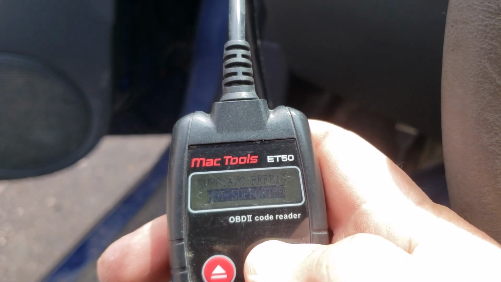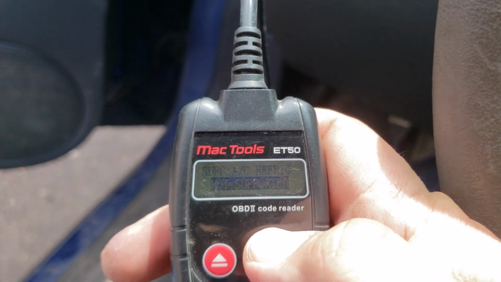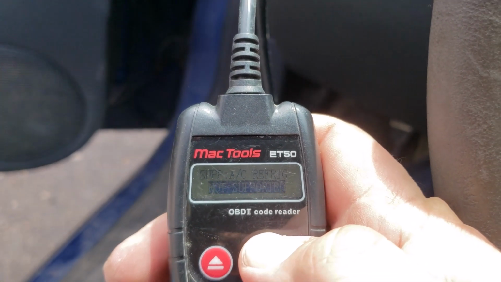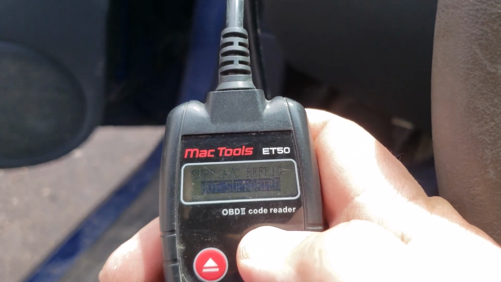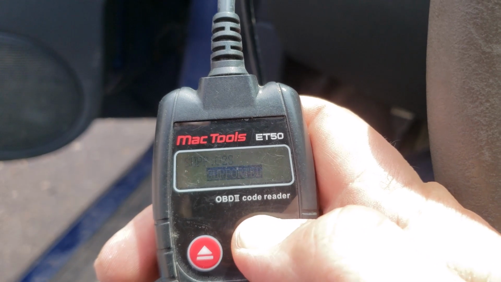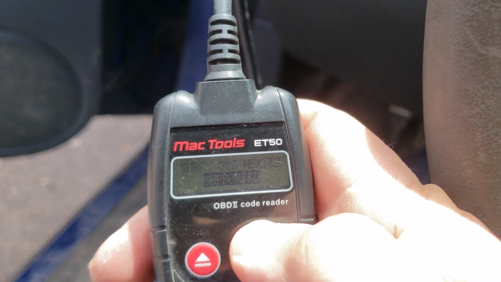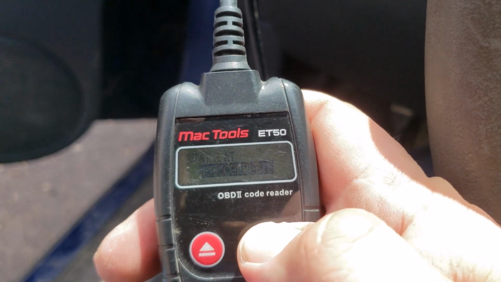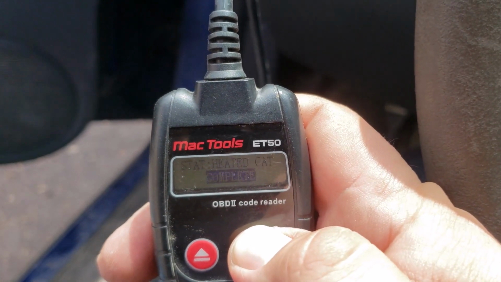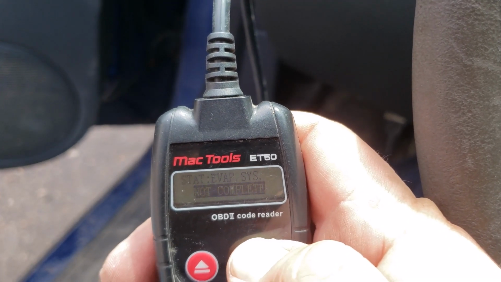A lot of times if it's not supported, it's not equipped. The AC refrigerant is one that they use. They proposed having that be a monitor, but I believe that got voted out and they left the software in there though. So heated cat's complete, evap system's not complete.